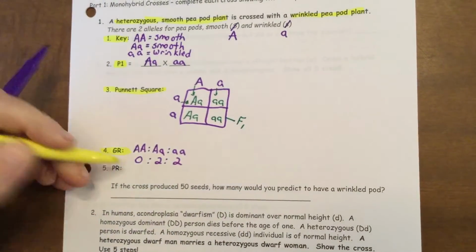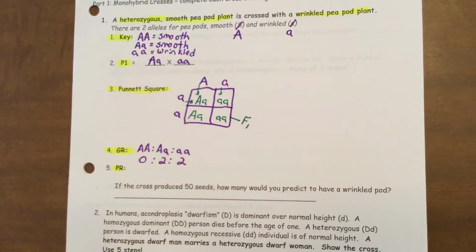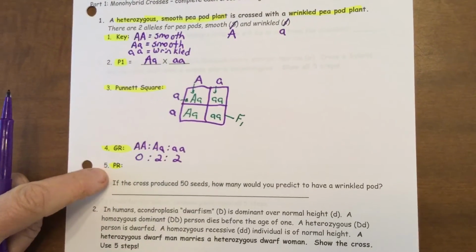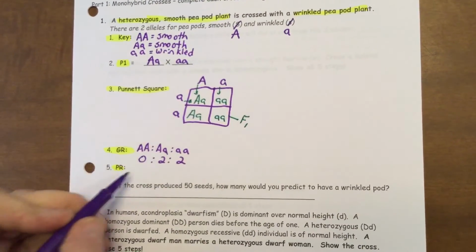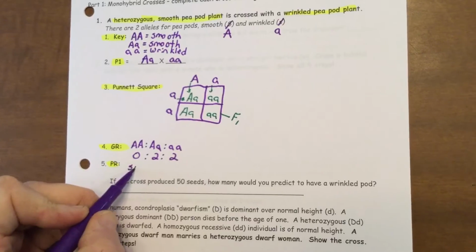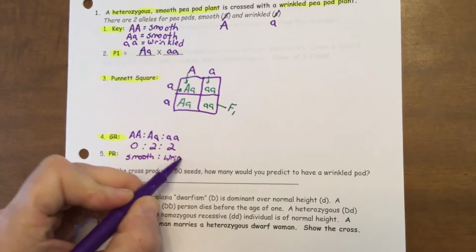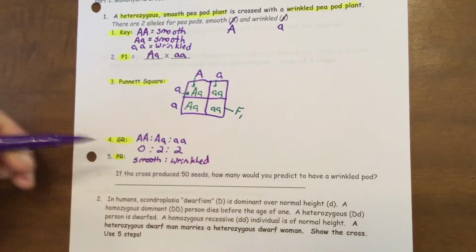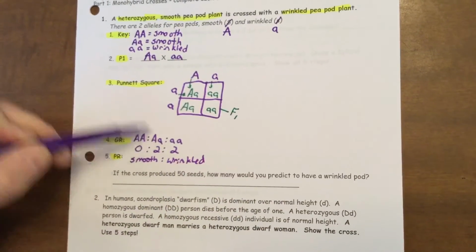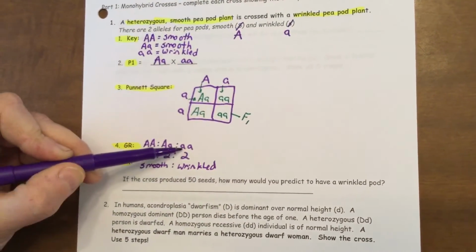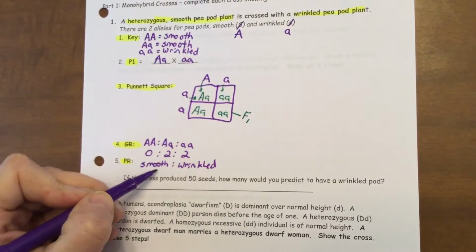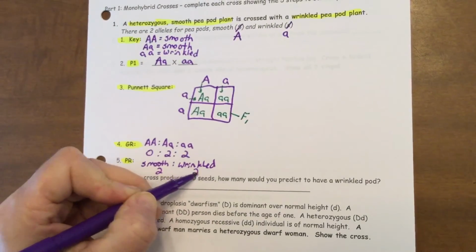Now I have to look at my phenotypic ratio. Remember we said phenotypic ratio, physically, what do they look like? It's like that photograph. So they could either be smooth or they could be wrinkled. We said 2 of them are big A, little a, which means that they're smooth. 2 of them are little a, little a, which means that they're wrinkled. So I have a 2-to-2 ratio.